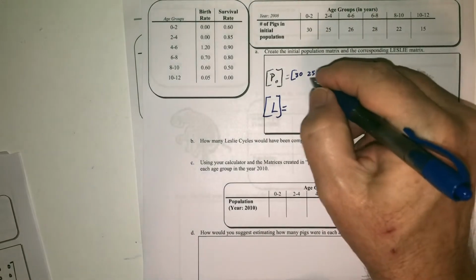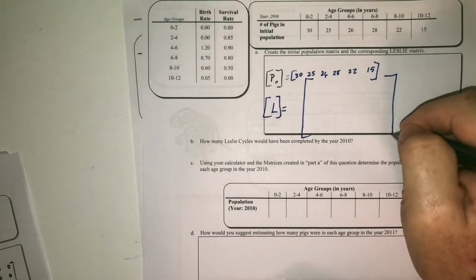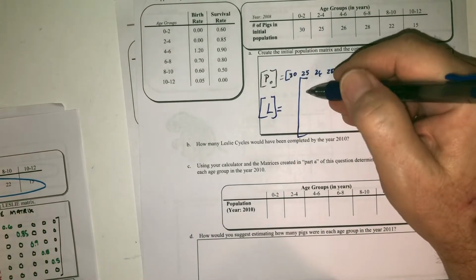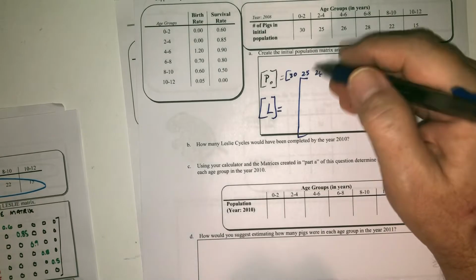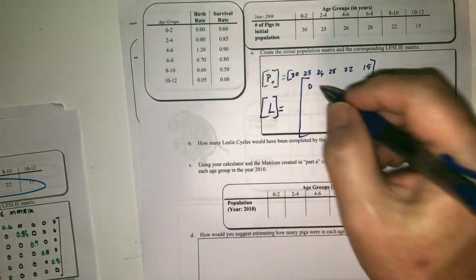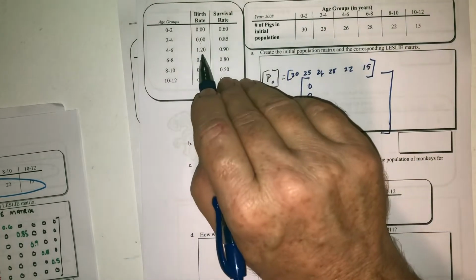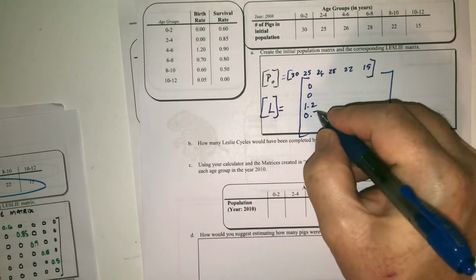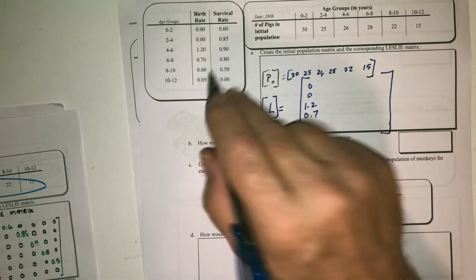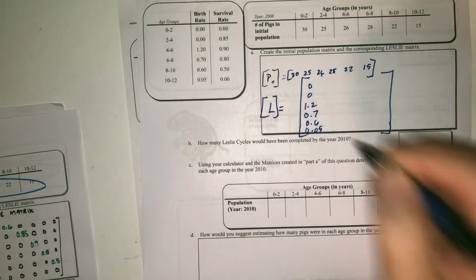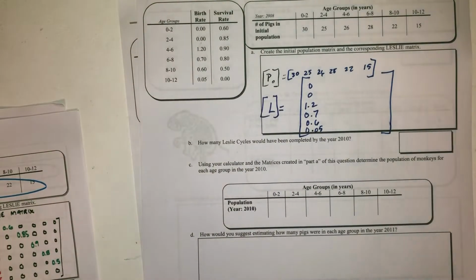Okay. All right. So it's going to be a very large matrix. 6 by 6. And the first column will be your birth rate. So your first column here, your entry is 0. That came from right here. The next one is 0 right here. The next one is 1.2. The next one is 0.7. The next one is 0.6, and the last one is 0.05. That's your birth rate, okay?